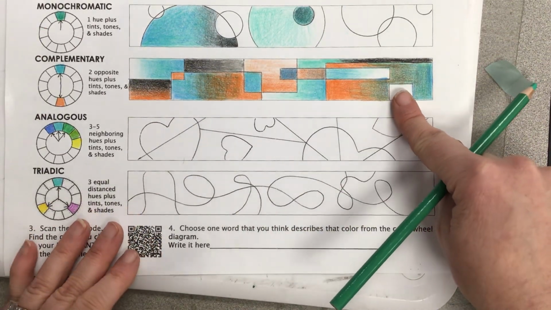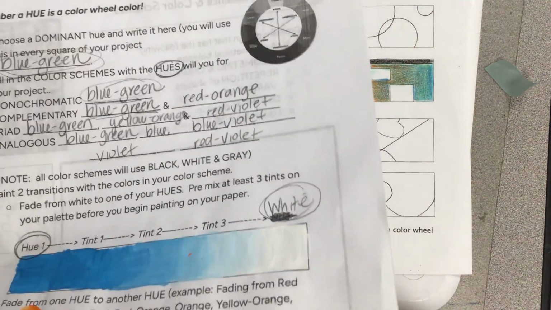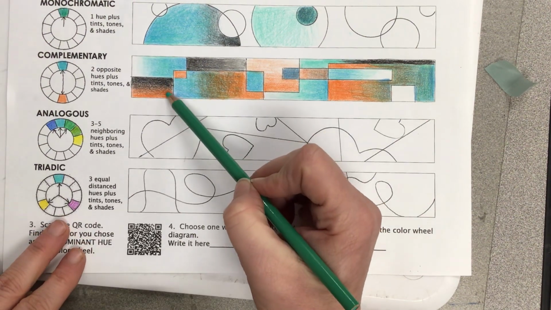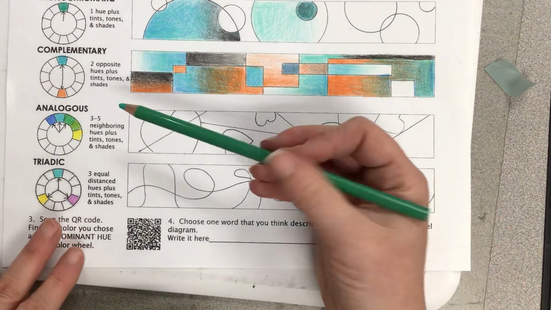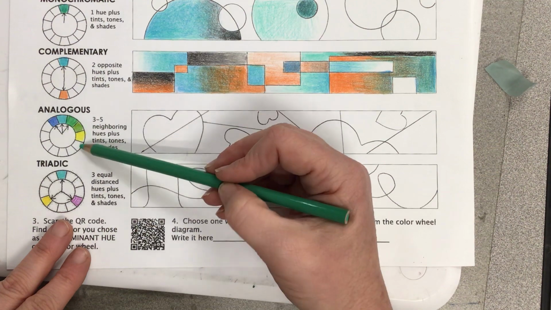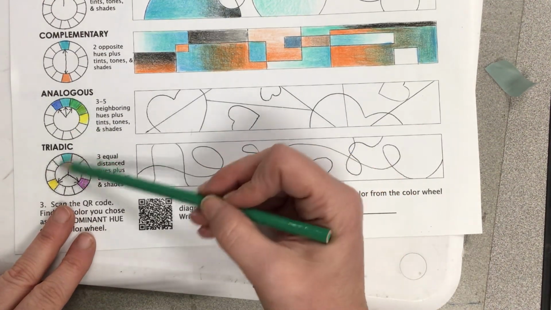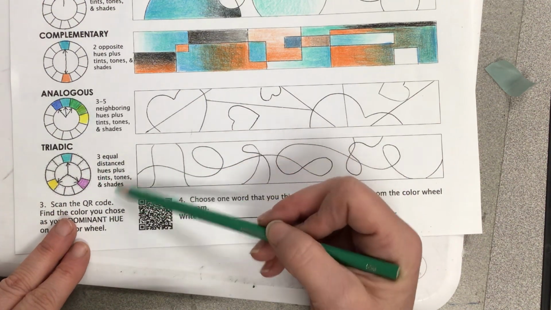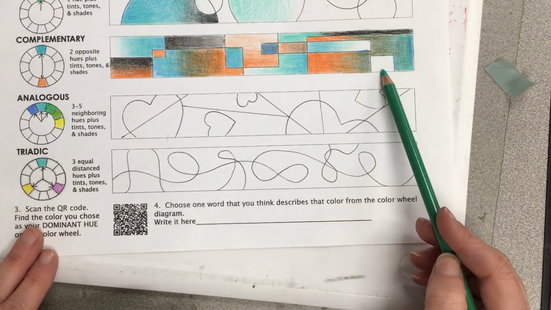This is complementary. I took blue-green, and I found the opposite, which I already did. It's on the sheet. It's red-orange. And I am only using blue-green, red-orange, black, white, and gray to make mixtures and transitions. The next one I'm going to do is analogous, so I'm only using these 3 to 5 neighbors plus black, white, and gray. And then the triad, I have my triad. I'm using those 3 equal distance hues plus tints, tones, and shades. I'm going to color every single space. Even if it's white, I'm going to color it white.